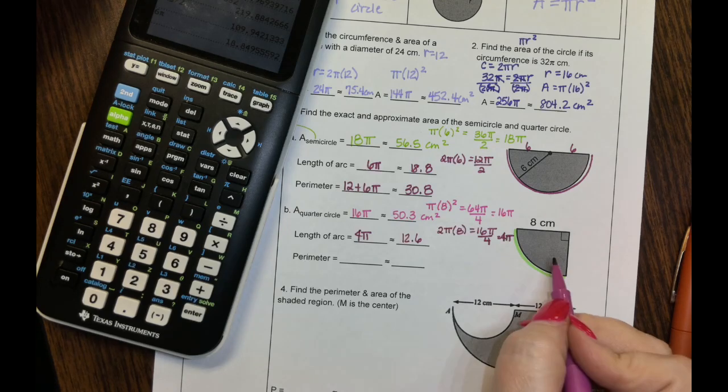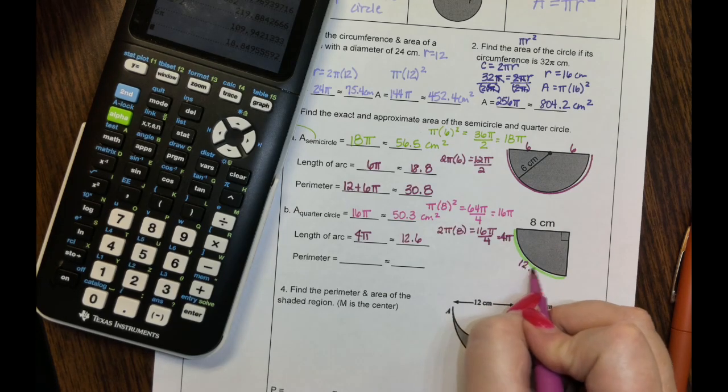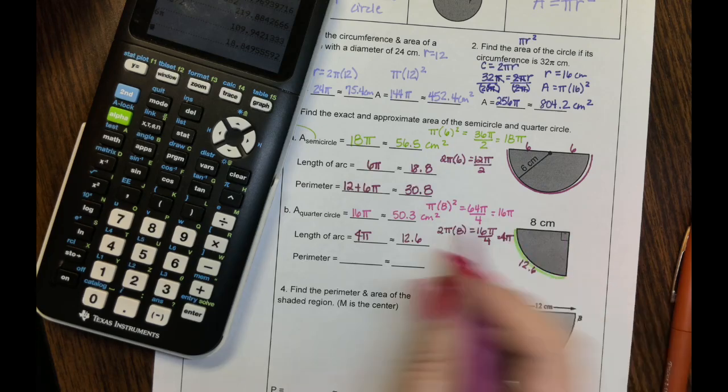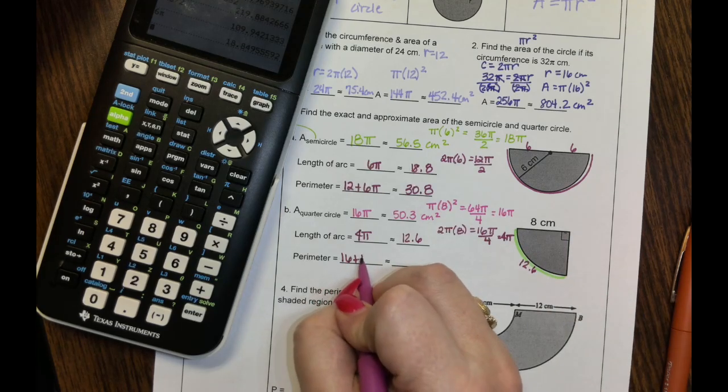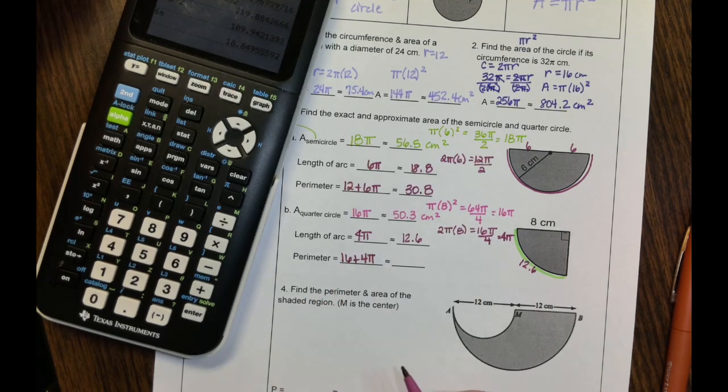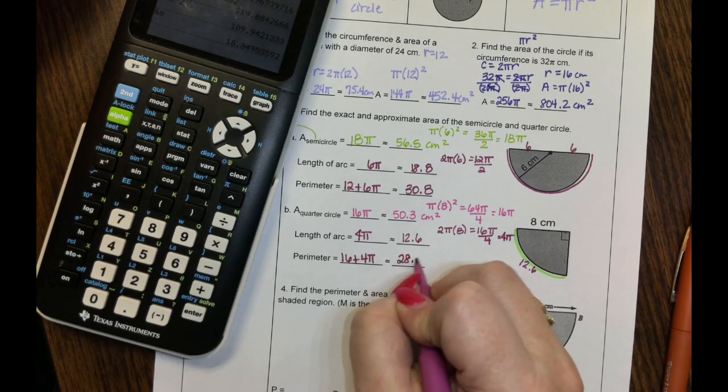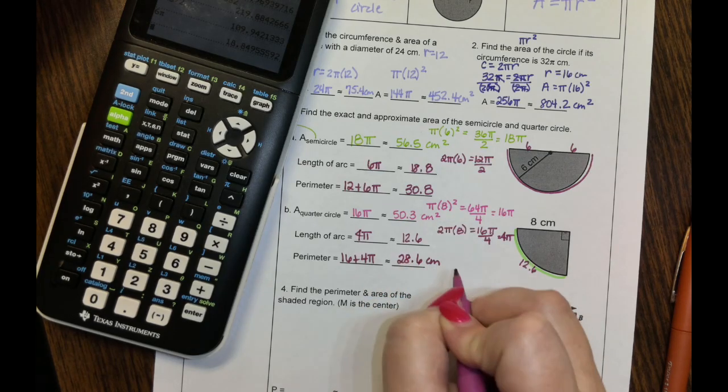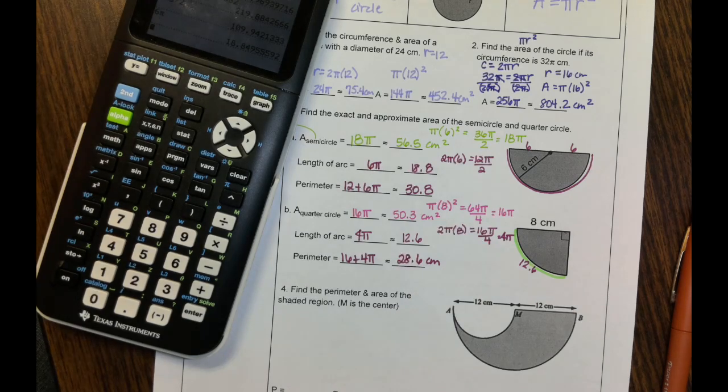So the perimeter of this shape would be 12.6 plus 8 plus 8. So that would be 16 plus 4 pi left in terms of pi as an exact answer, or 28.6 centimeters. Perimeter is the distance around the shape. Okay?